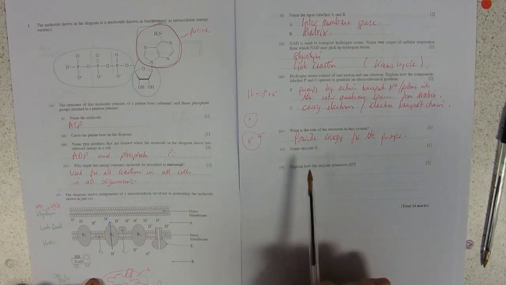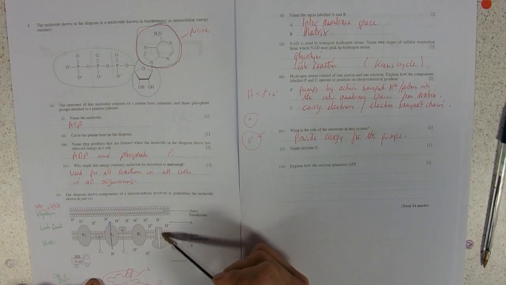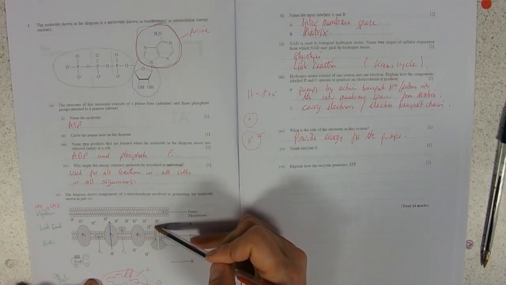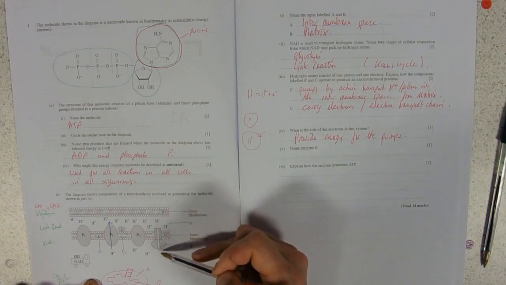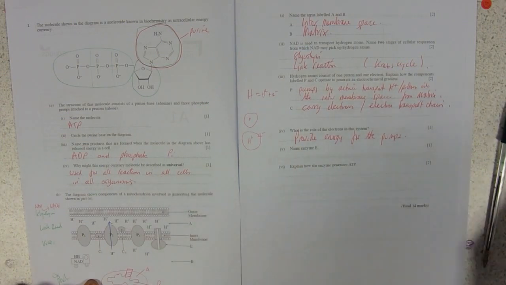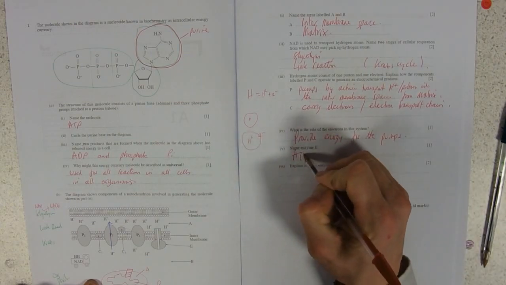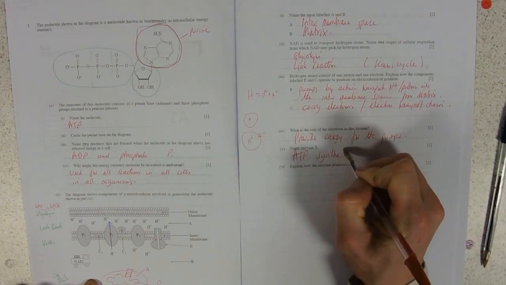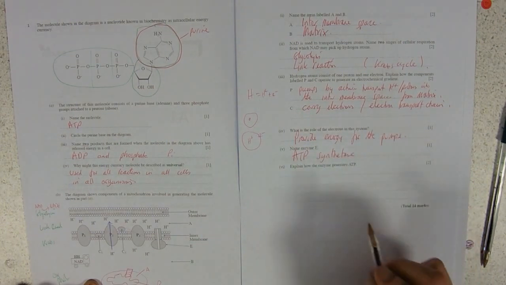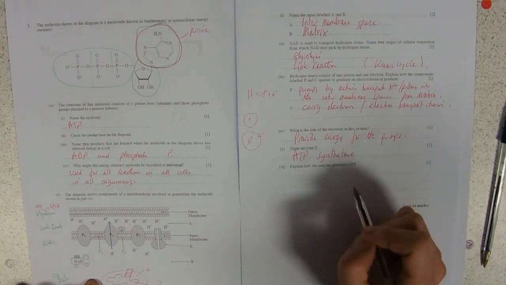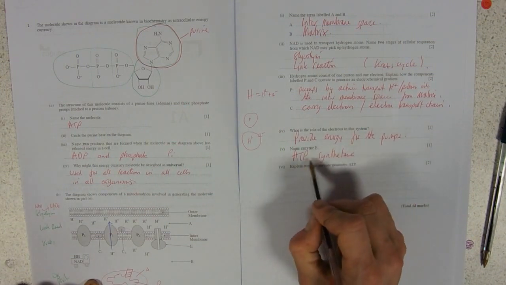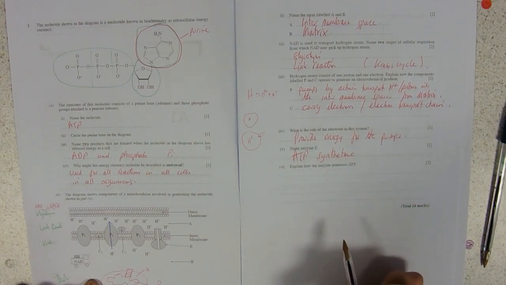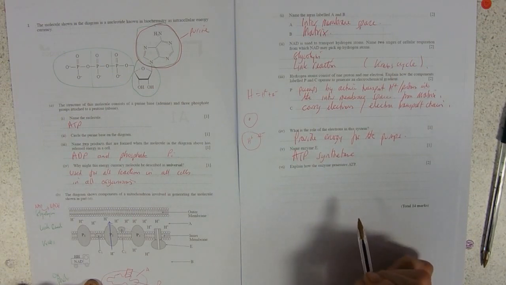And naming the enzyme. So here's the enzyme that these protons, the H plus ions, are going to drop through down their concentration gradient, and we should be happy with the name there, ATP synthetase. That's the one that we've taught you to say. Technically people might give it other names like synthase or ATPase, but synthetase is what our textbooks tell you to write, so I would go for that.